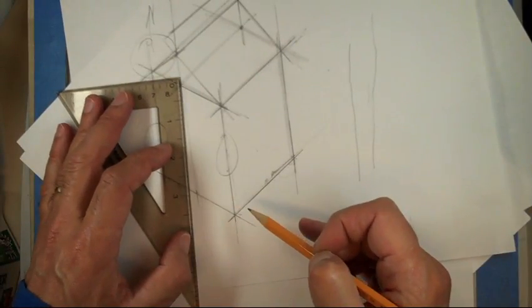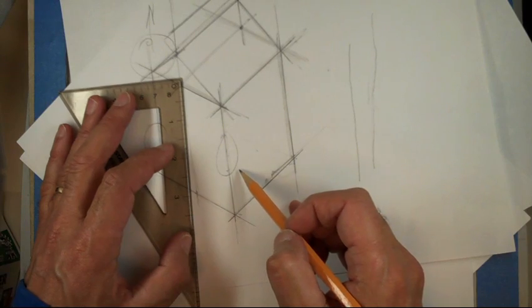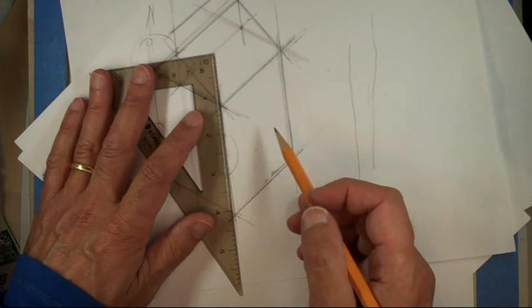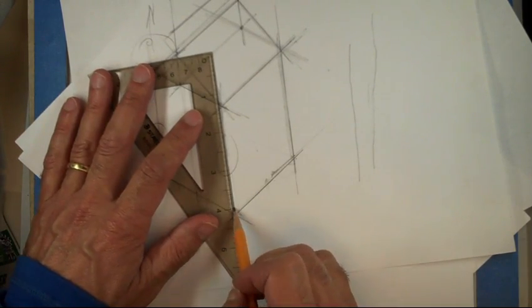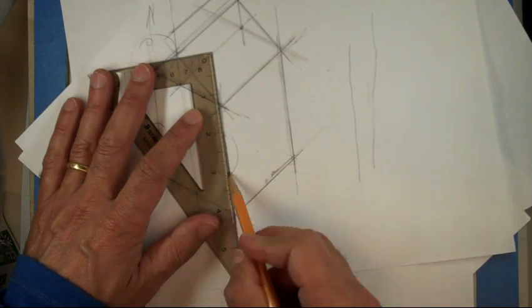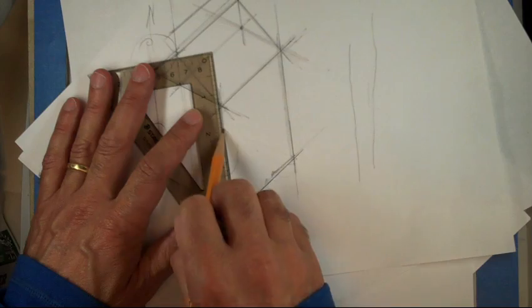Another approach would be the opposite. Instead of having a little gap in the middle, make it feather. Whatever you do, if it's not even, it's just going to make it more interesting. So now I take that gap away, and I'm going to make this feather. I can even move my pencil around to get a little bit more.